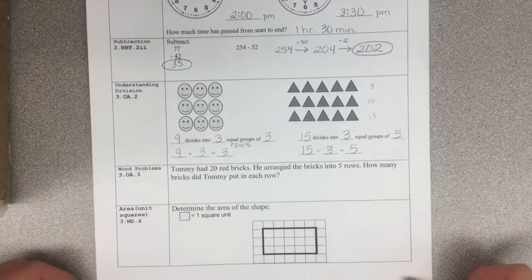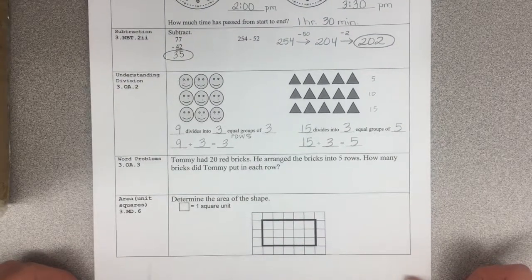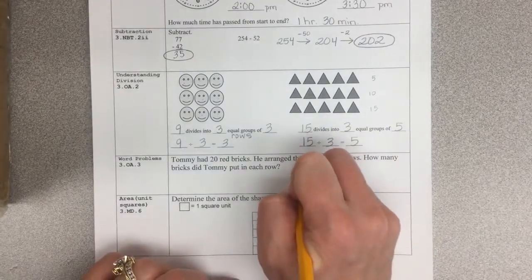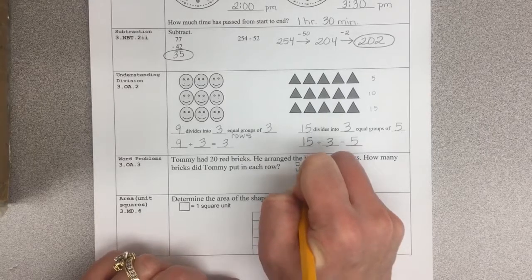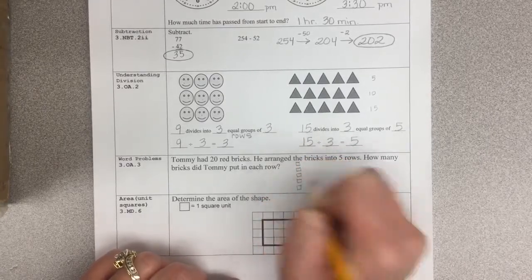Word problems. Tommy had 20 red bricks. He arranged the bricks into 5 rows. How many bricks did Tommy put in each row? Well, let's take our total bricks here and put them into 5 rows. Here's 1 row, 2 rows, 3 rows, 4 rows, 5 rows.